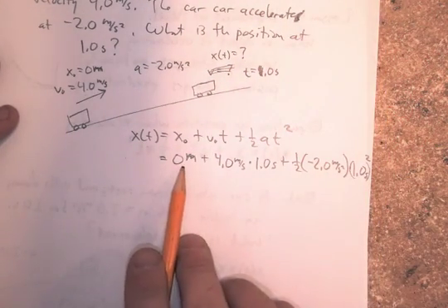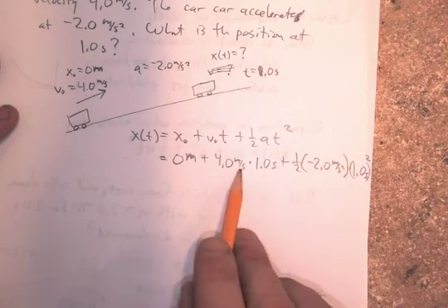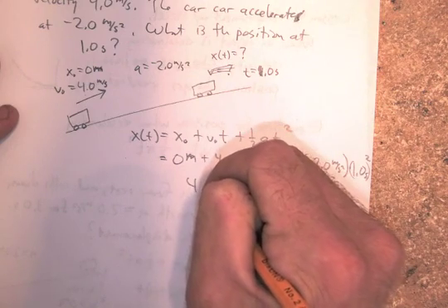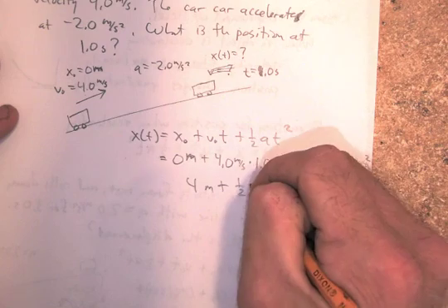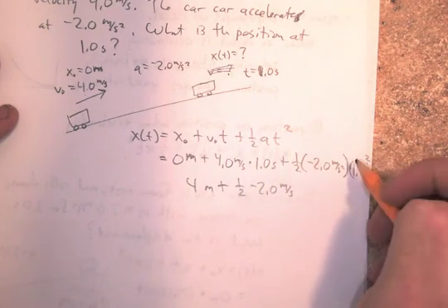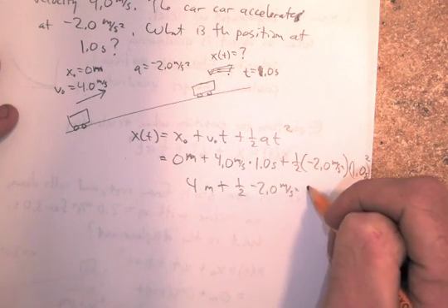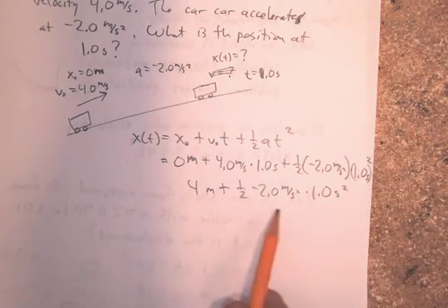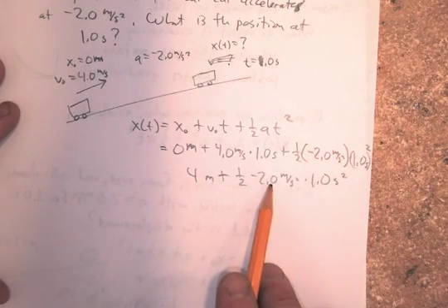All right, this is 0. This is 4 meters per second times seconds. The seconds cancel, so we're left with 4 meters plus 1/2 times negative 2.0 meters per second squared, and then this comes out to 1.0 seconds squared. It's kind of tedious to keep track of all your units, but it is important that you do that so you can see how it comes out.